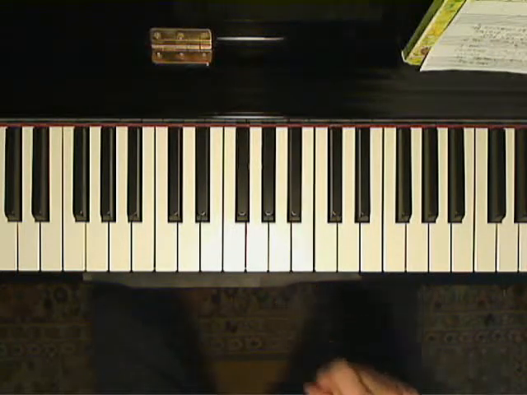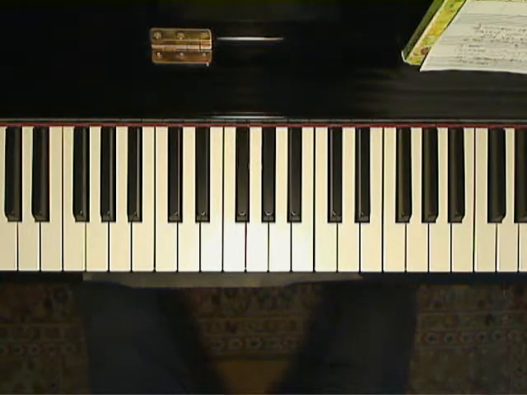Well, then we have to use the sixth point, the sixth step, which is to find the notes of the ascending melodic minor scale.